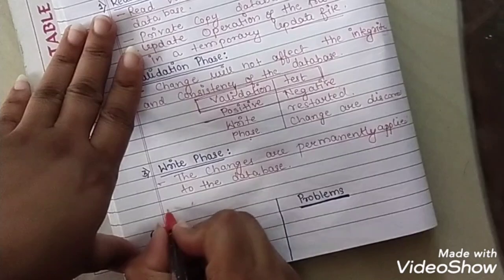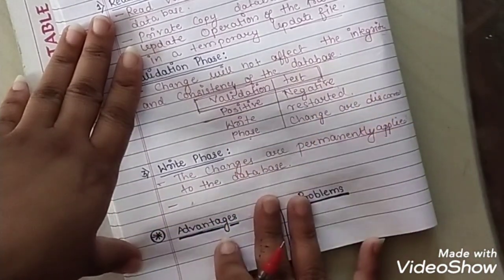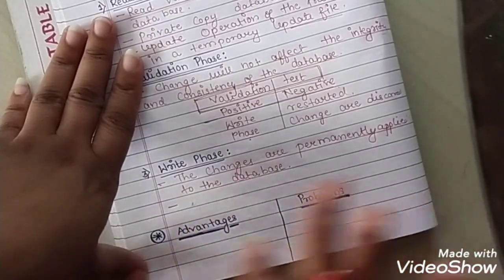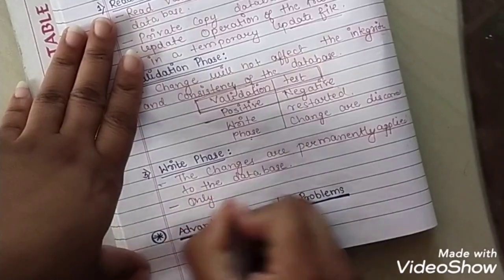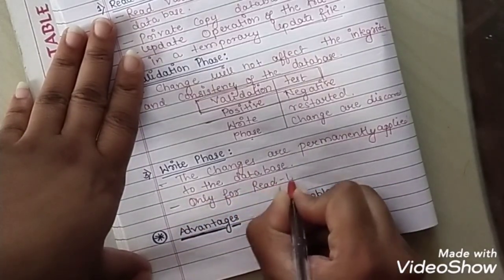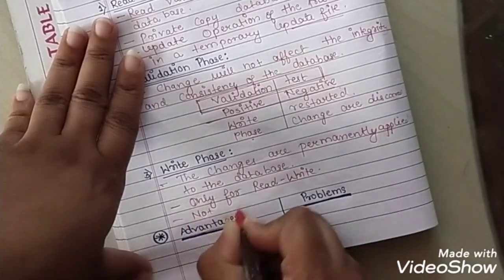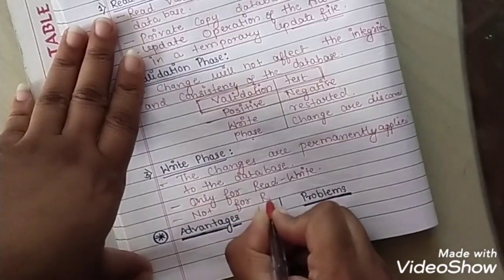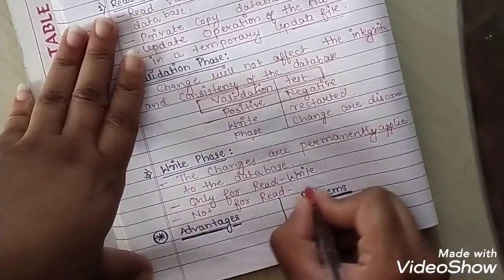Next, what? In this phase, only read and write operations are going to be performed. There is no read-only operation. Only for read and write. Okay, not for read only. It will work for read and write.